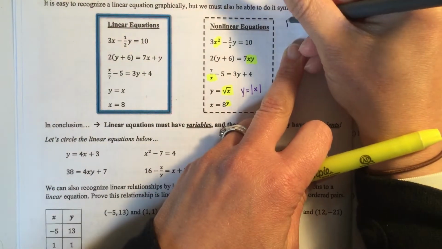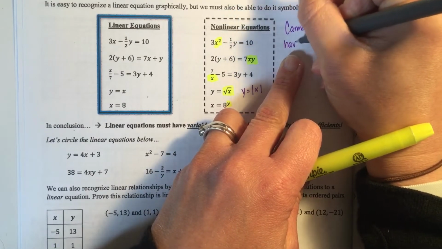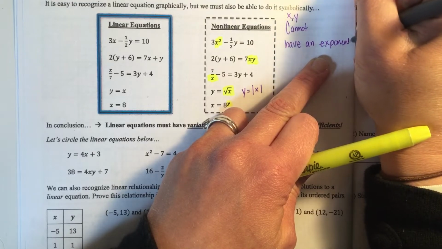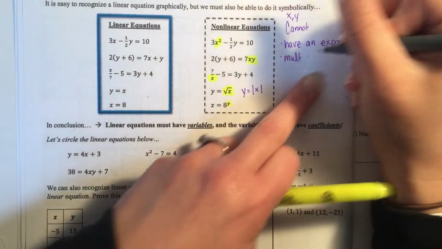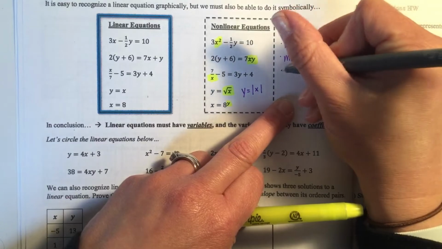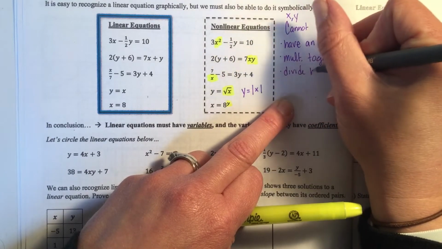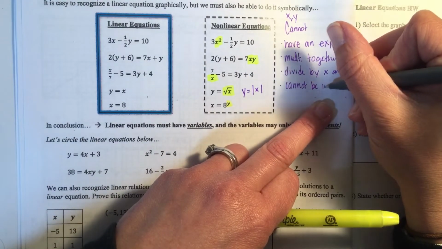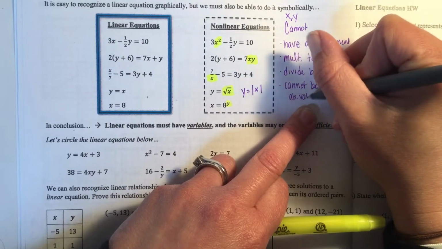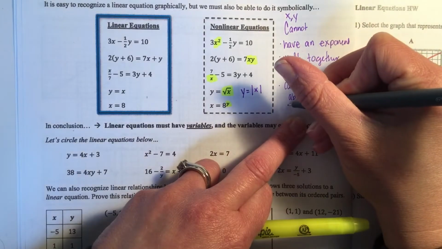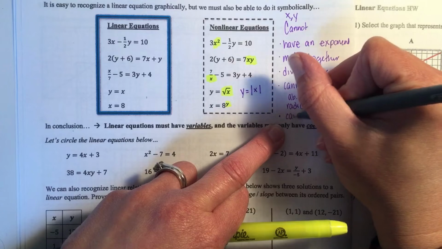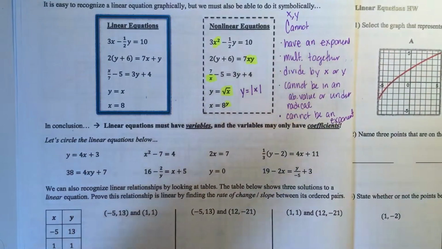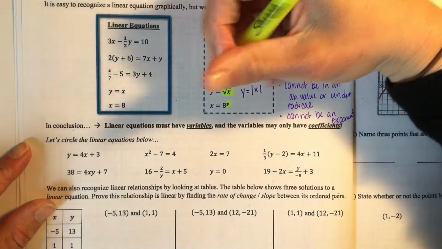So I'm just going to make a little list here. Cannot. I'm going to say X and Y cannot have an exponent. Multiply together. Cannot divide by X or Y. Cannot be in an absolute value or under radical. And cannot be an exponent. Sometimes making that list might be helpful for you guys so that you don't just forget what I've highlighted here.